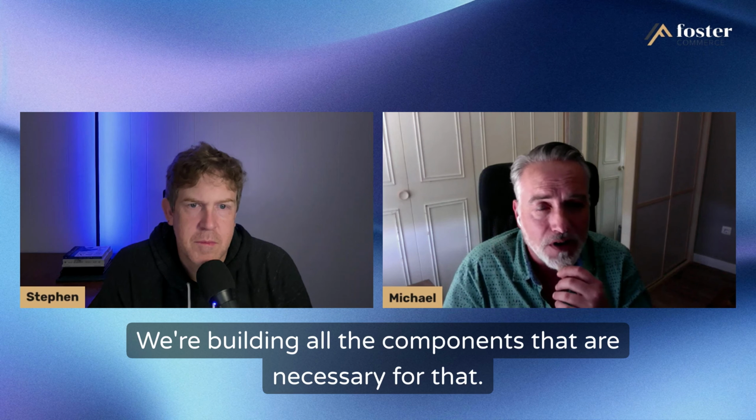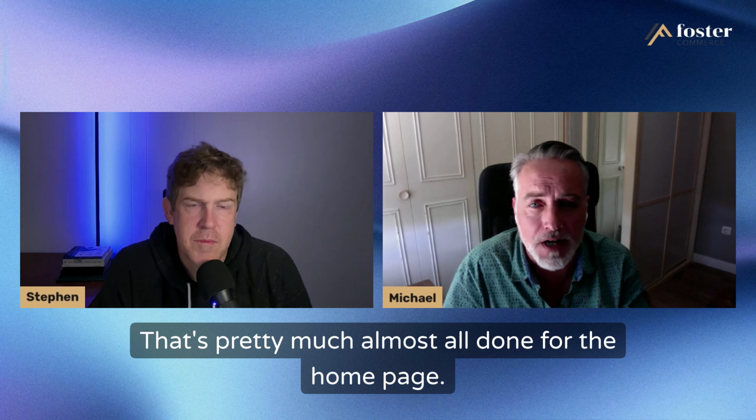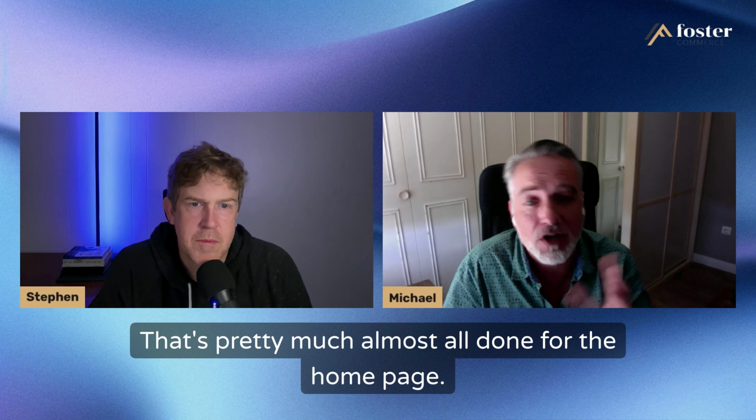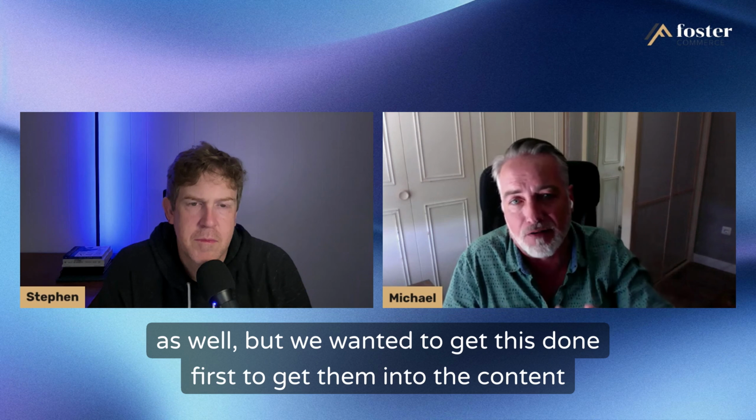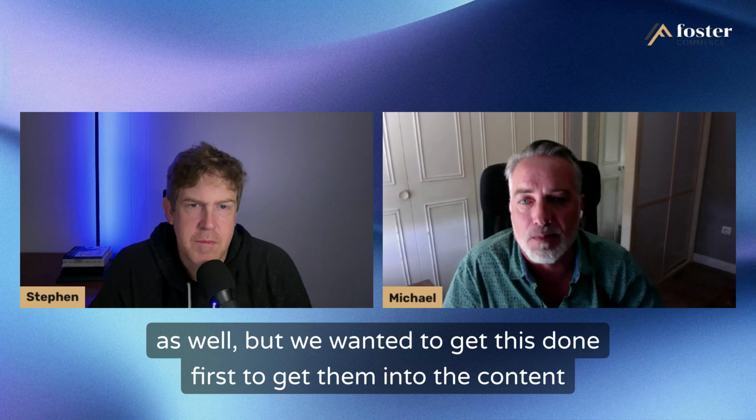We're building out all the components that are necessary for that. That's pretty much almost all done for the homepage. Again, these rows of content will be able to go on other pages as well, but we want to get this done first to get them into the content management system and start working on it.